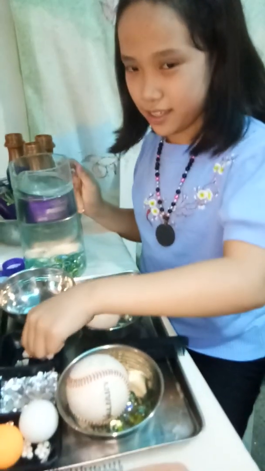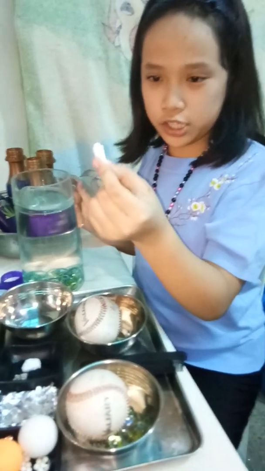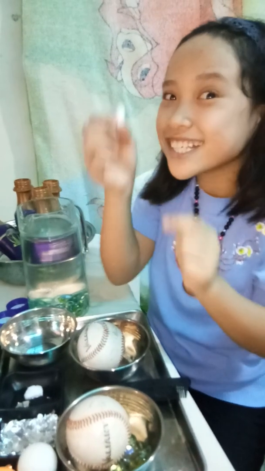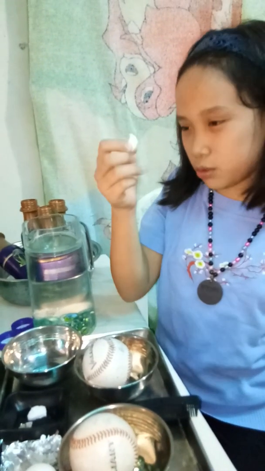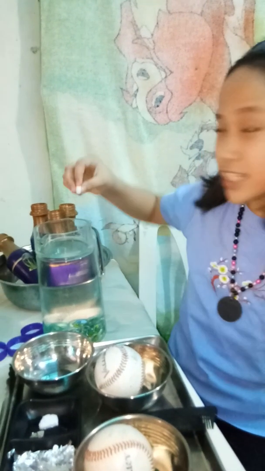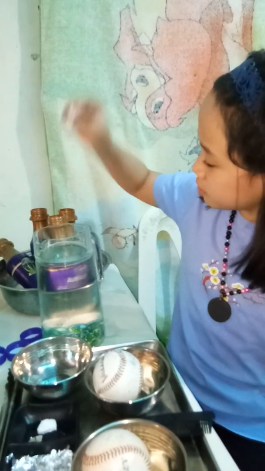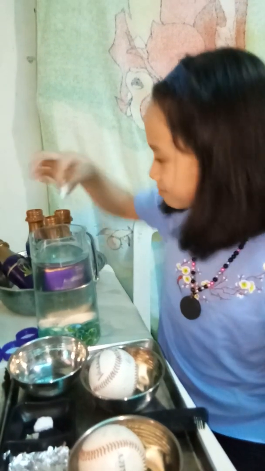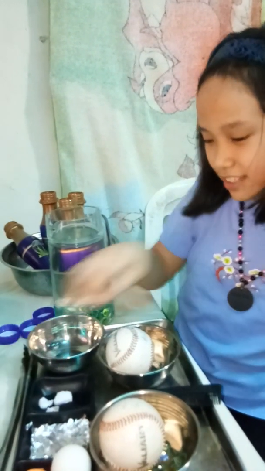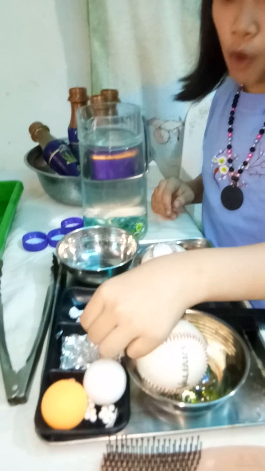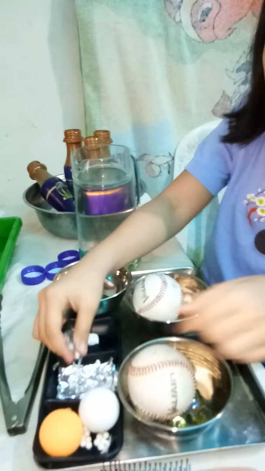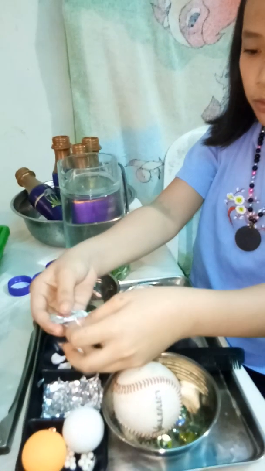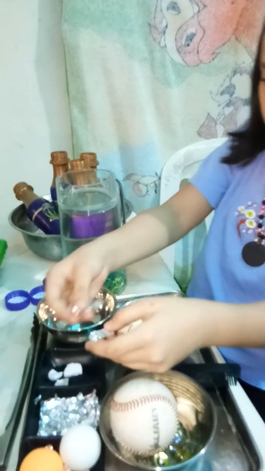Okay. Next is our styrofoam. Of course, I'll ask you again if it will sink or float. The one who said float is correct. It's floating down there. See? Next is our foil. Here are our pieces of foil. Check whether it will sink or not.